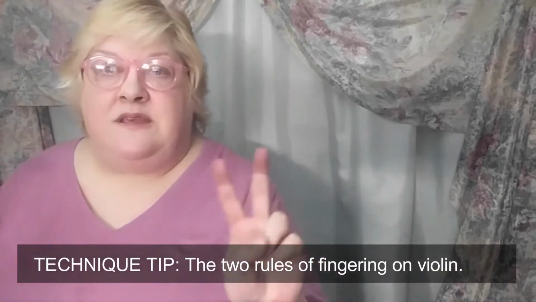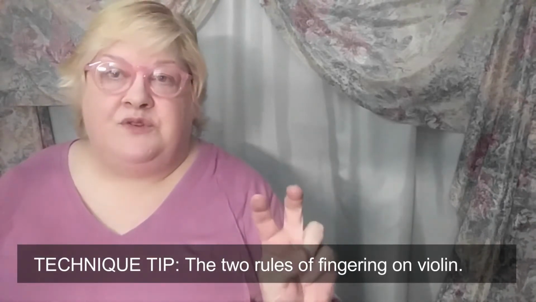He says, but these observations apply only to passages requiring a certain degree of rapidity, as in the following illustration. We're going to do the example that he gives us in just a minute. But these are the 2 rules of fingering.